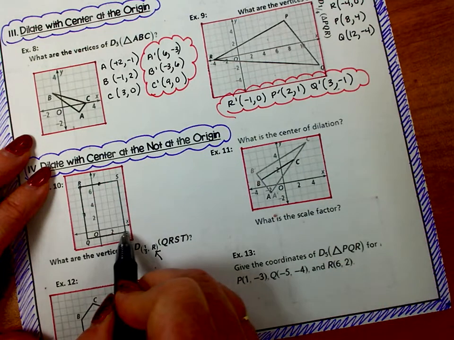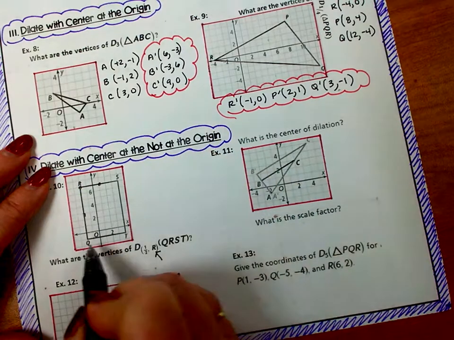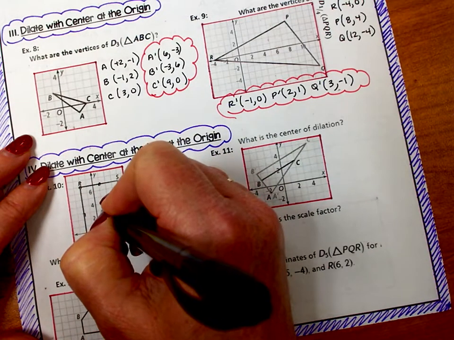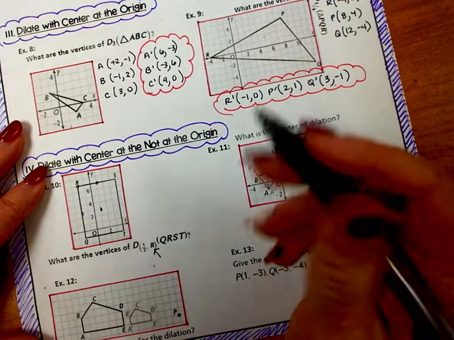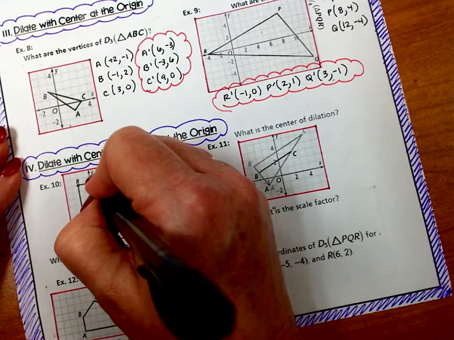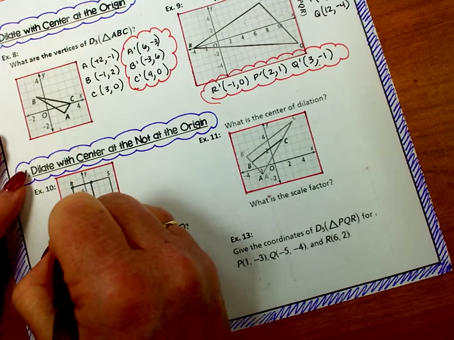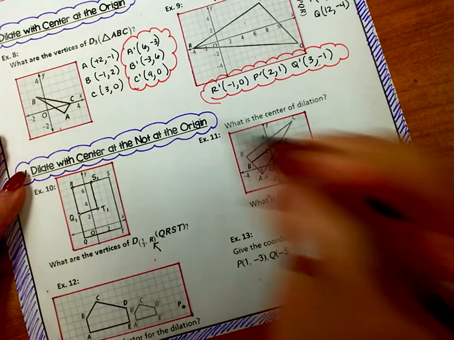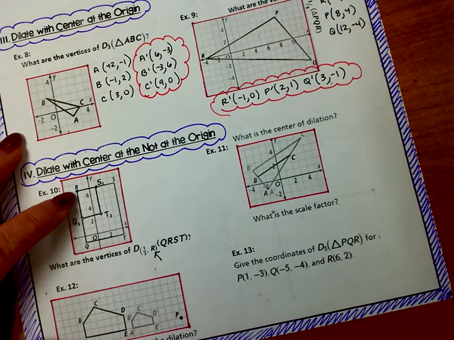Okay, and then since T is the intersection going down from S and going right from Q, then T prime is going to be across from R prime or Q prime and down from S prime. Okay, so we can go ahead and connect these. And this is going to be Q prime and T prime and S prime. And we have our dilation from R.